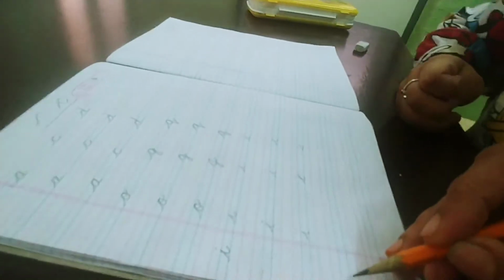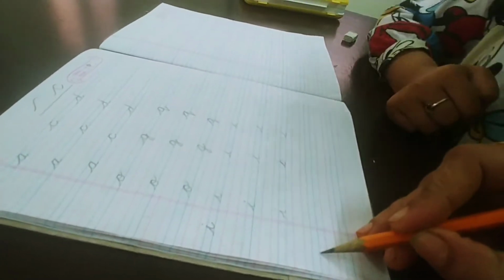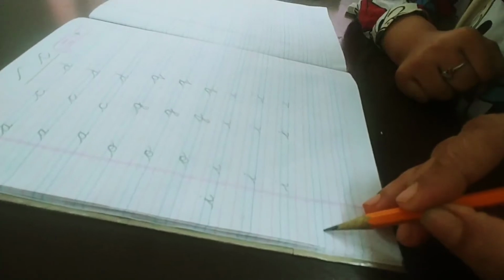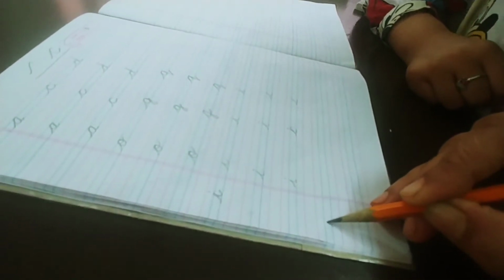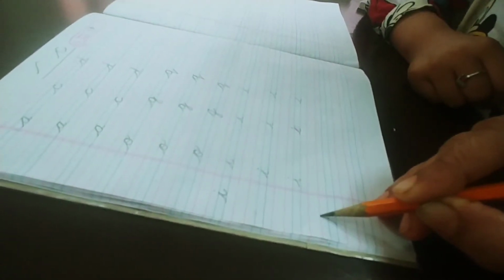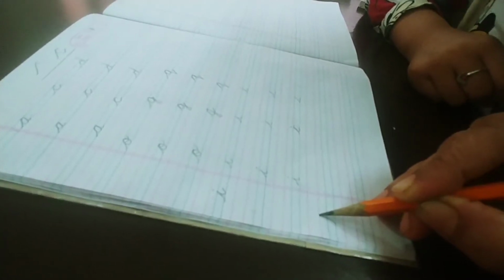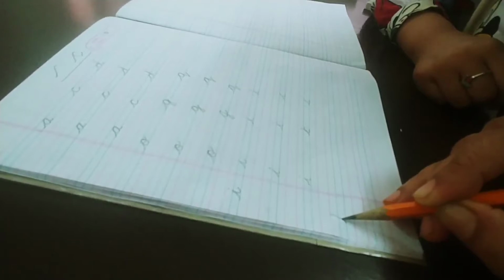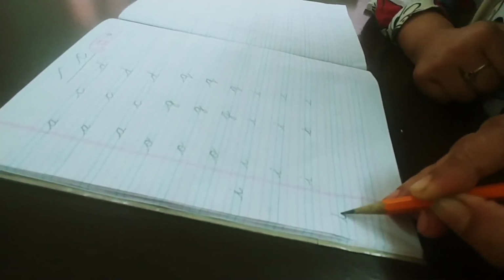See? Now put your pencil, look here. You have to put your pencil on the third line, first, second, third. Now your stroke will start from here and you will go slanting, little bit slanting, not too much, touch the red line, don't pick your pencil, come down and make a tail.